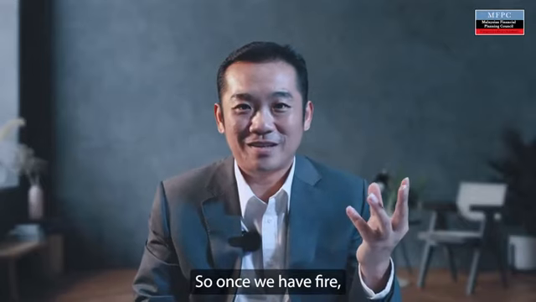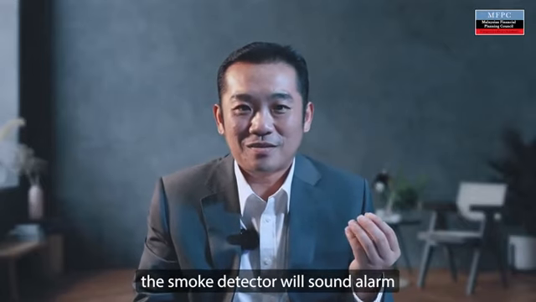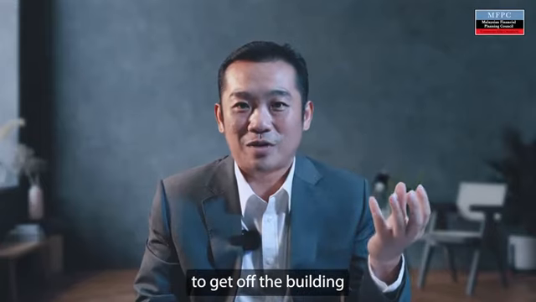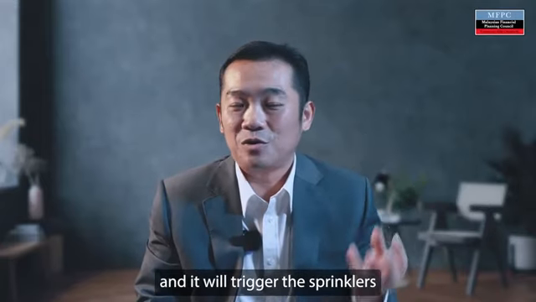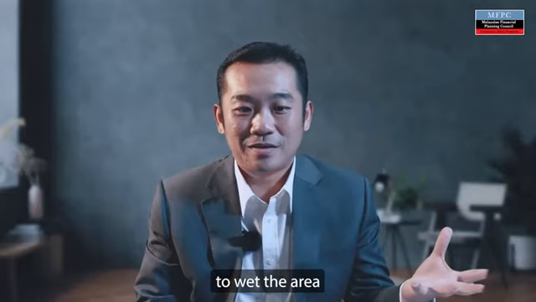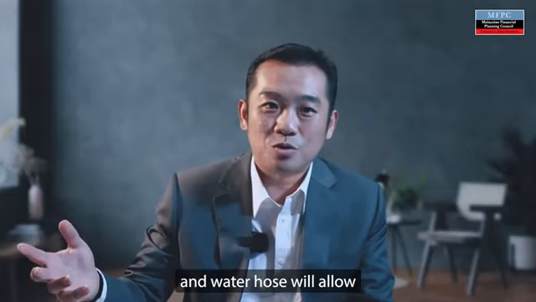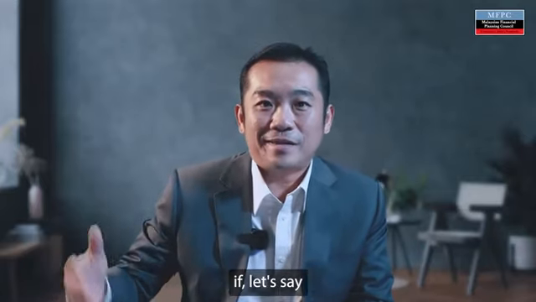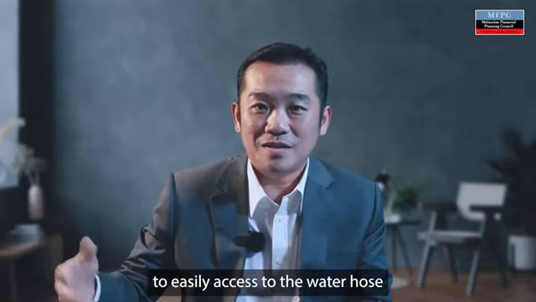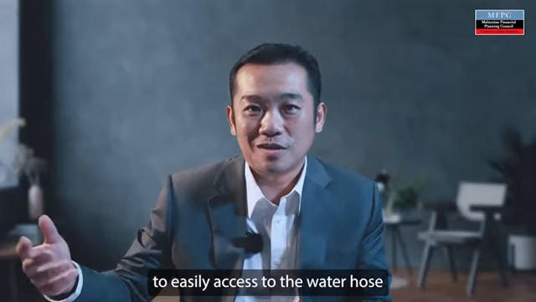So once we have fire, the smoke detector will sound the alarm, telling those people in the building to get out of the building, and it will trigger the sprinklers to wet the area, and the water hose will allow, if they have a trained in-house firefighting team, easy access to put off the fire. So all this does not eliminate the risk.